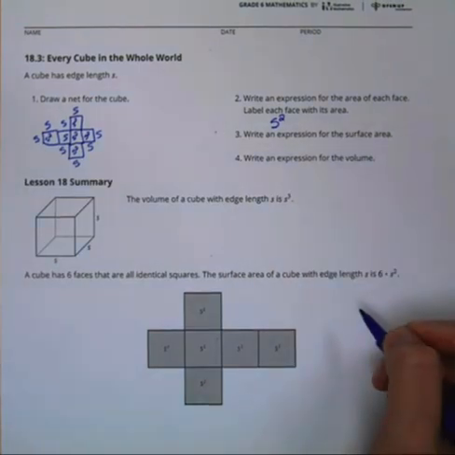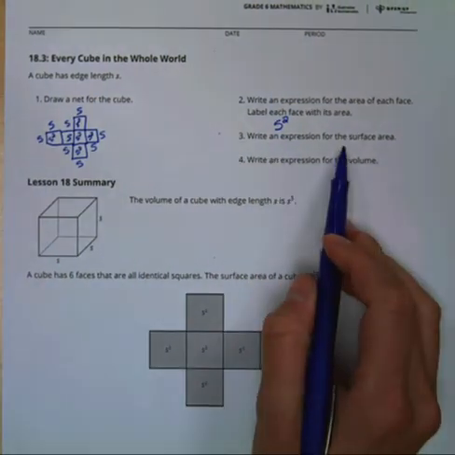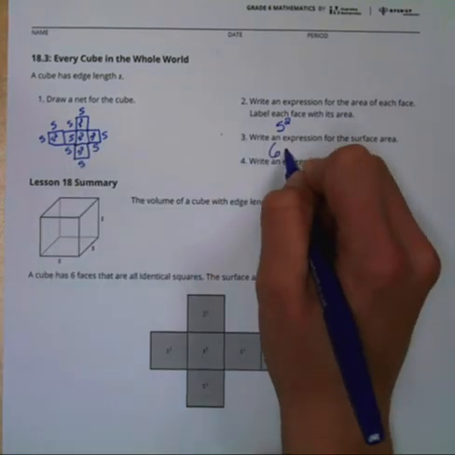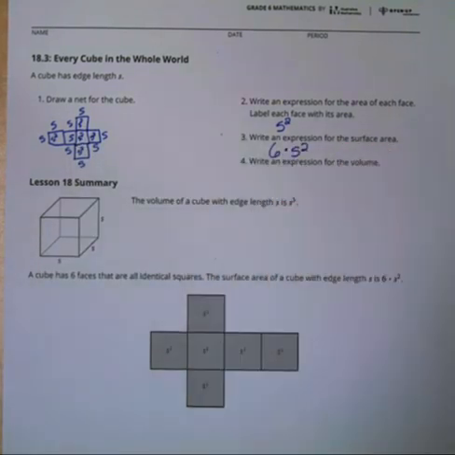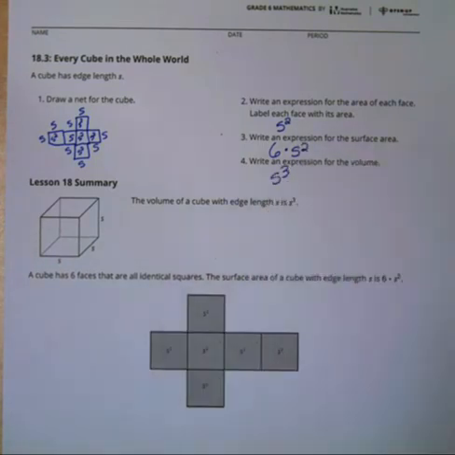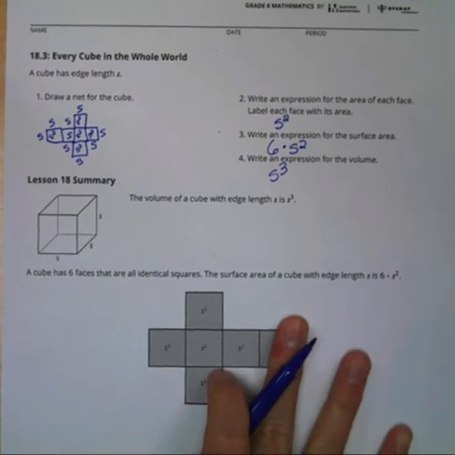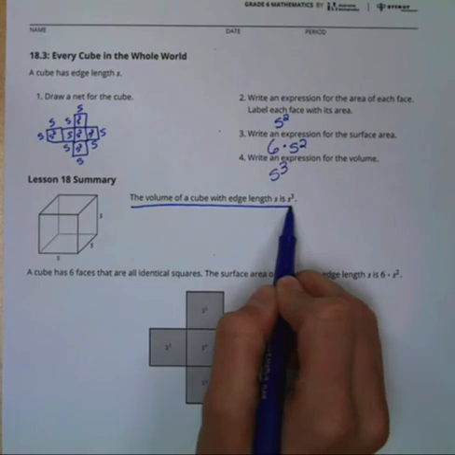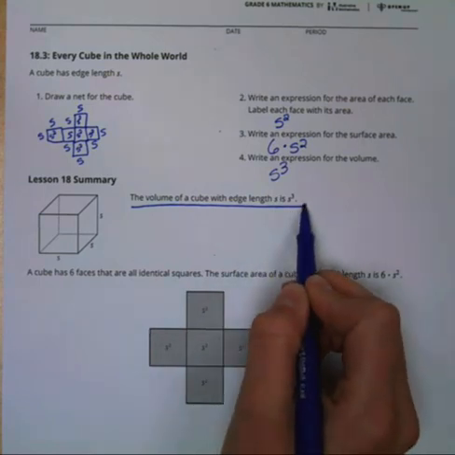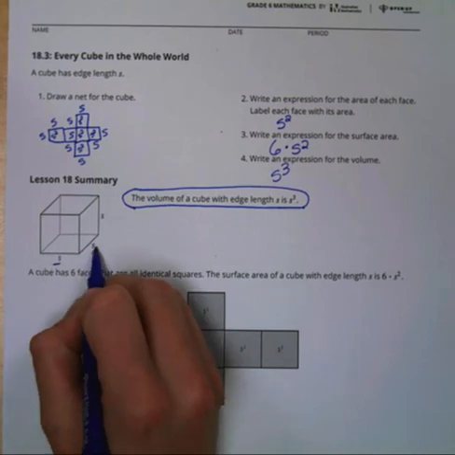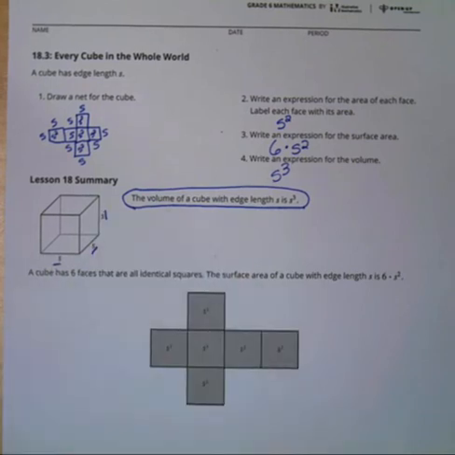Now it says write an expression for the surface area. You can see we have 6 times s squared because we have 6 of those. And the volume would be equal to s cubed. So, a very short summary here. The volume of a cube with edge length s is equal to s cubed, so s times s times s.